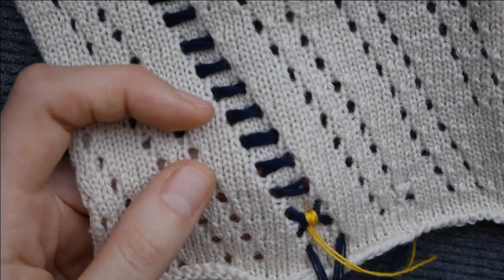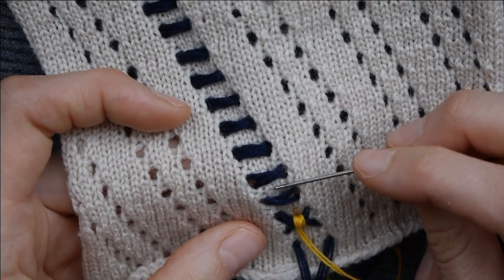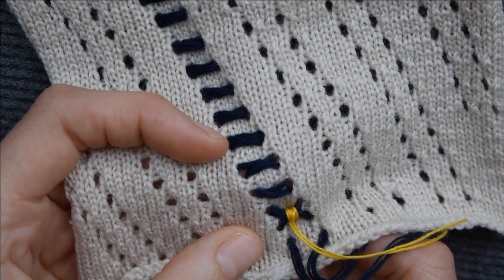Bring the needle out in between the next 4 floats we are going to sew around and go around them a few times. I'm going to go 3 times.